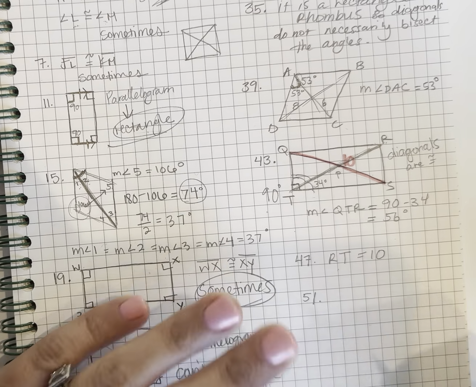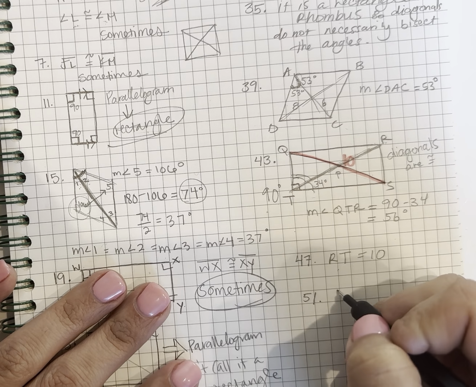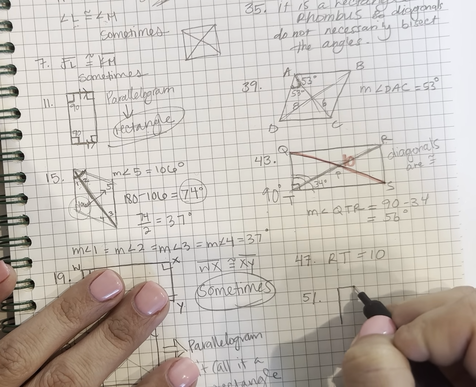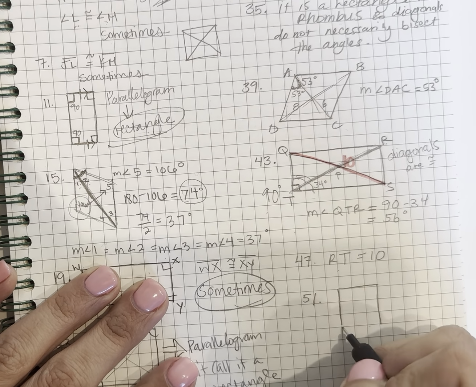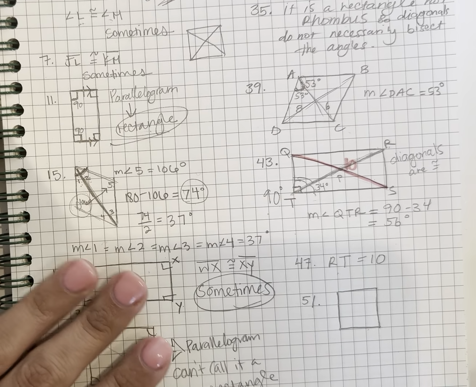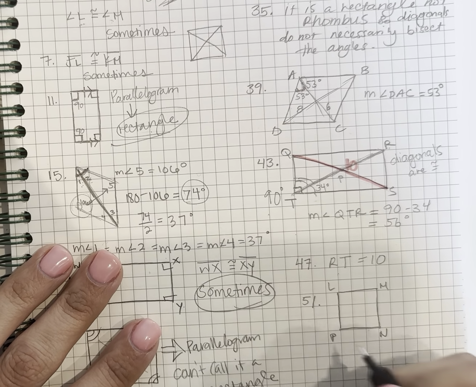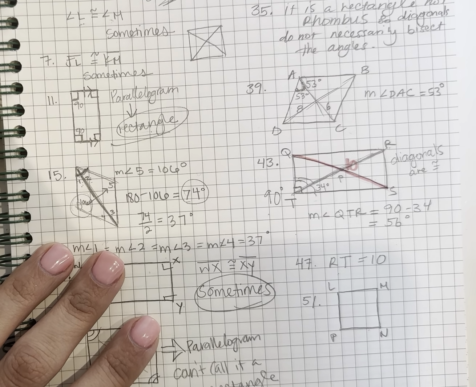51. Oh my gosh, we're already on 51. The diagonals of a square. It's so easy to draw a square on graph paper. LMNP. Intersected K.